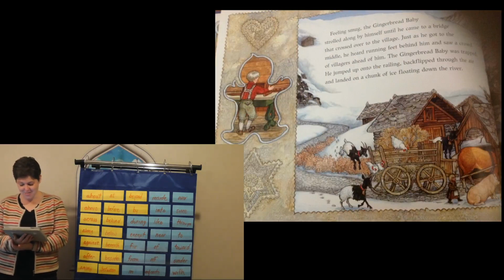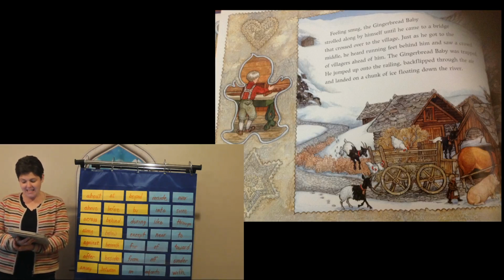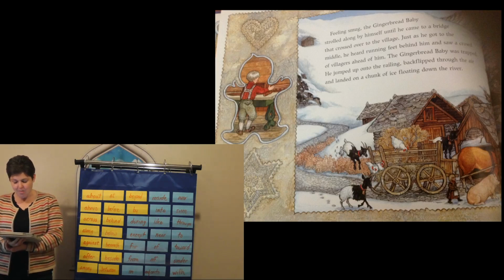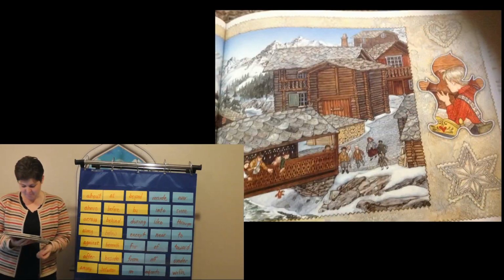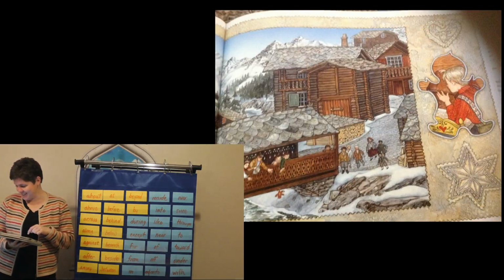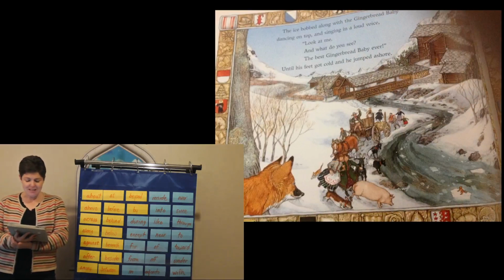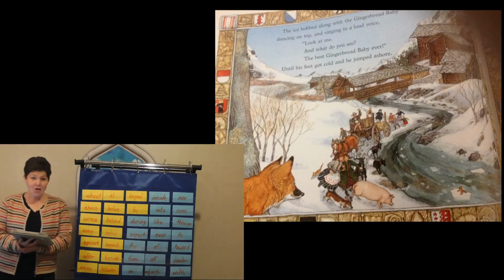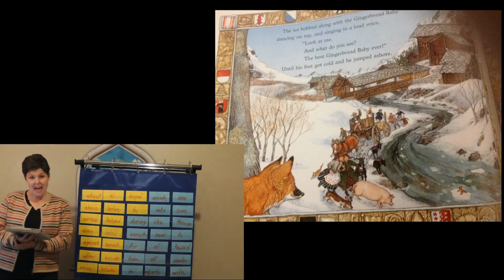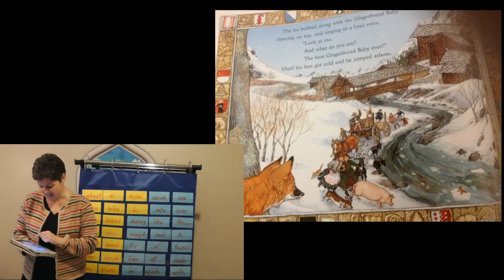Feeling smug, the gingerbread baby strolled along by himself until he came to a bridge that crossed over to the village. Just as he got to the middle, he heard running feet behind him, and he saw a crowd of villagers ahead of him. The gingerbread baby was trapped. He jumped up onto the railing, backflipped through the air, and landed on a chunk of ice floating down the river. Can you see him? Woohoo! There he goes. The ice bobbed along with the gingerbread baby dancing on top and singing in a loud voice, "Look at me! What do you see? The best gingerbread baby ever!" Until he got his feet cold and he jumped ashore.